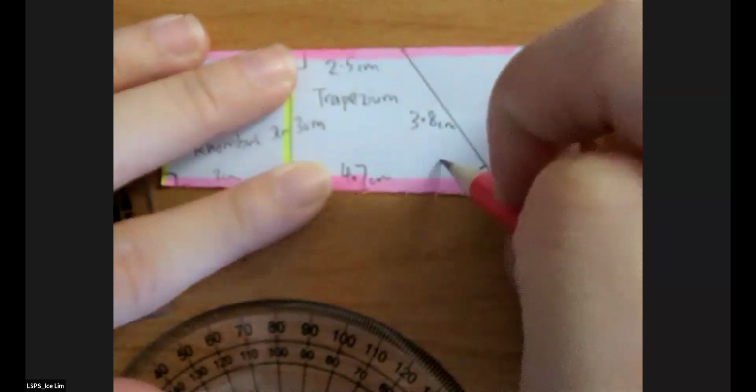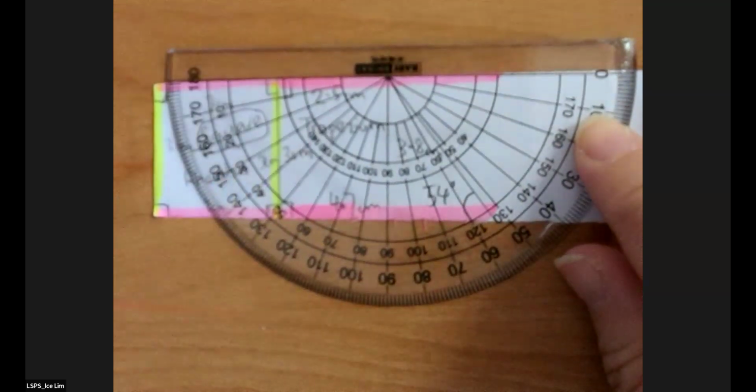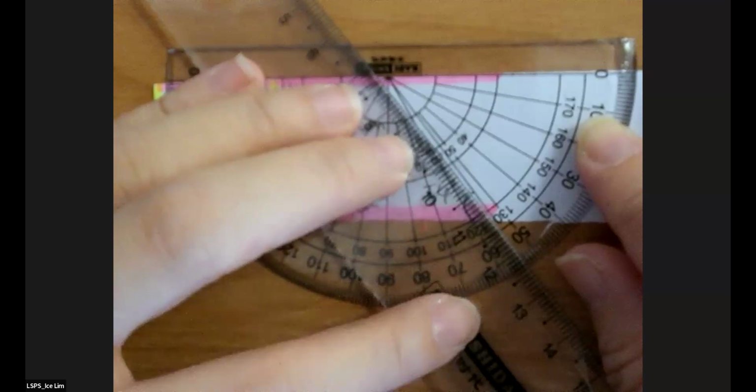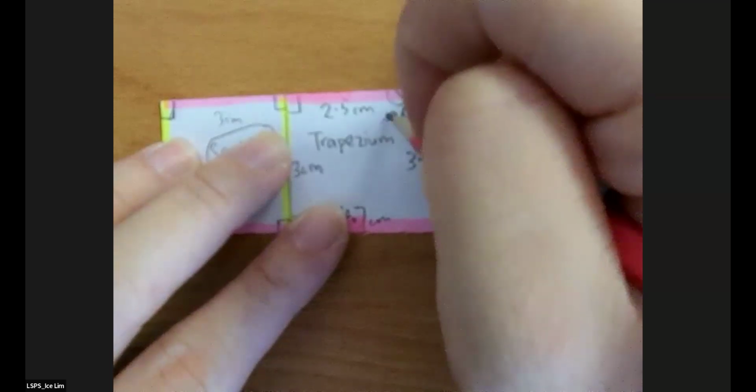And the other side here, I measure is about 126 degrees, thereabouts. Can you measure these two angles?